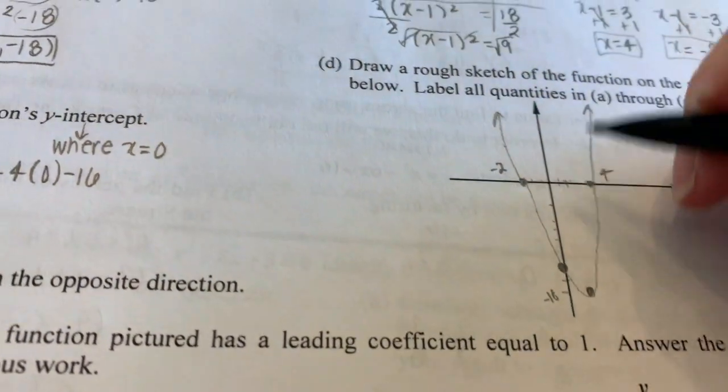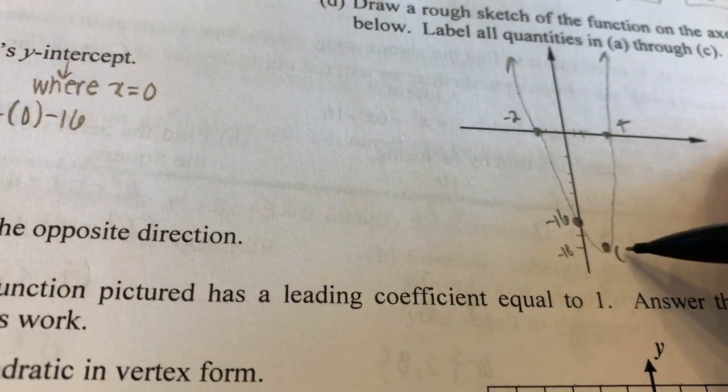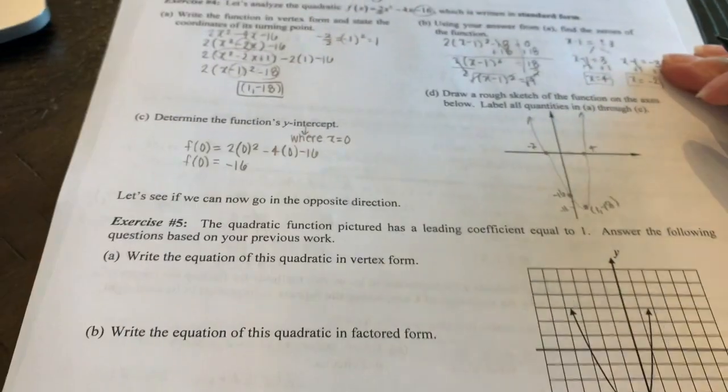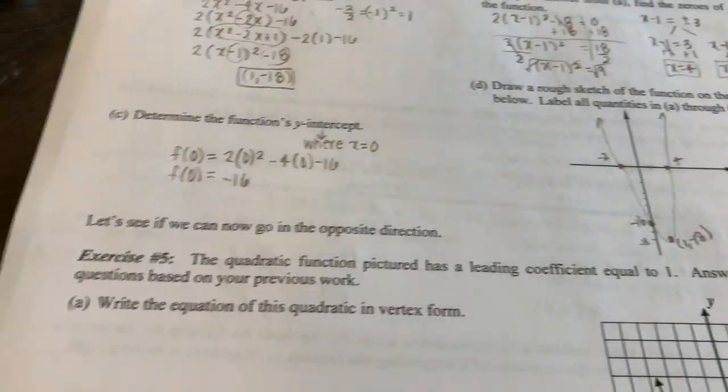They asked us to label the quantities. This is -16, and this is 1, -18. Ta-da! I hope yours is neater than mine.